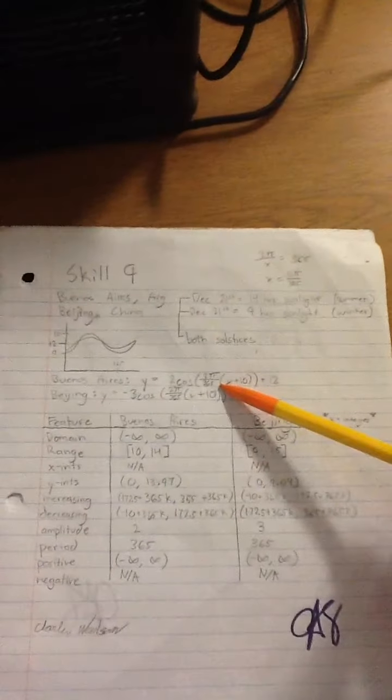This 2 pi over 365 makes the period 365, which is how many days are in a year, obviously. So I wanted to make that become a period to be 1 year.